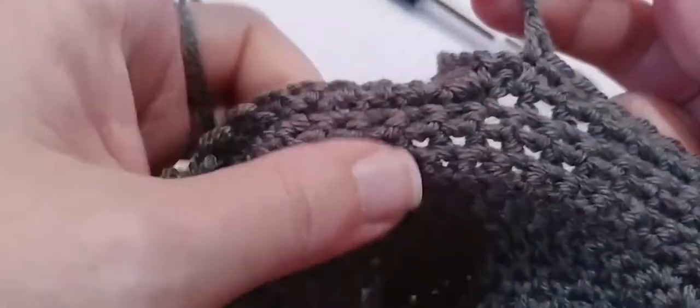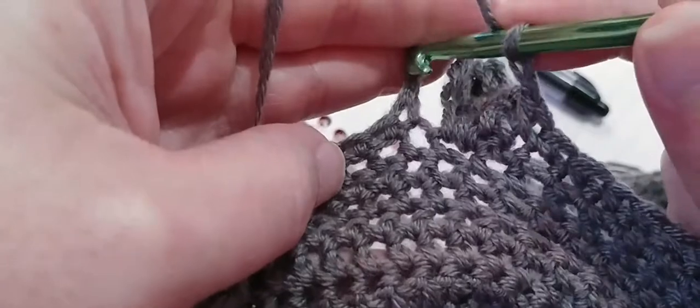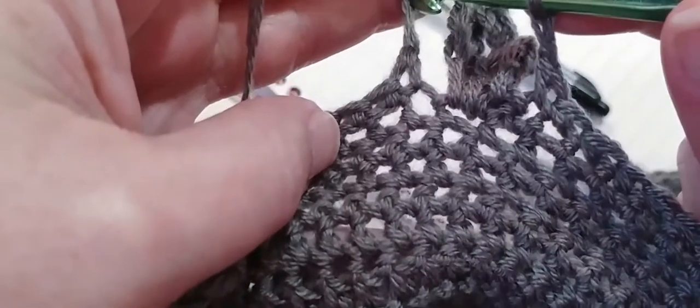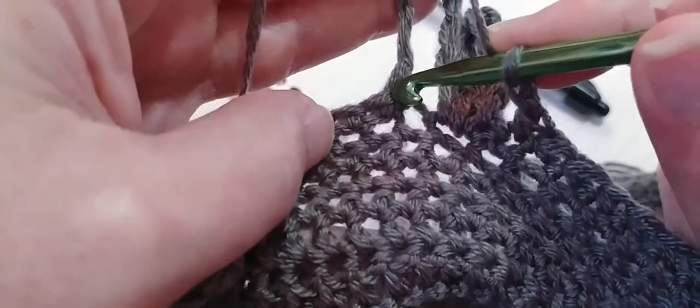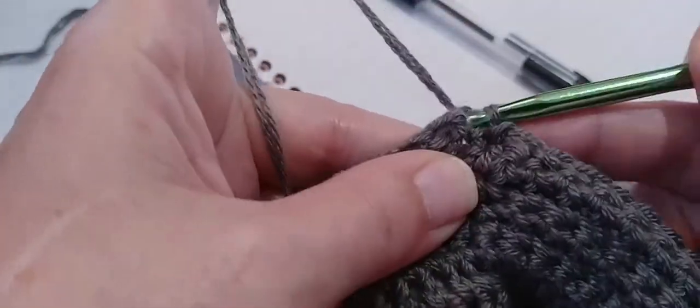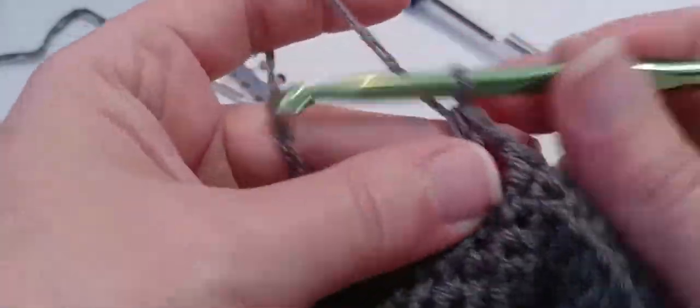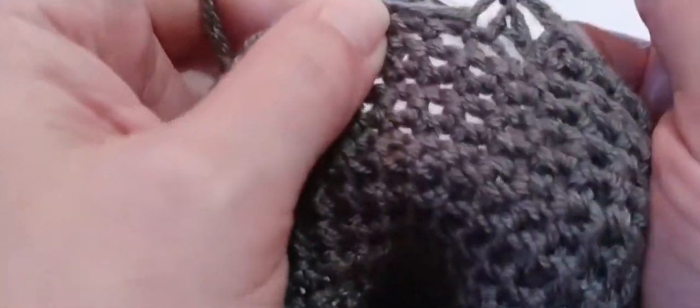Okay, push these back, skip those, and find the single crochet located or attached to that last loop on the left, right there. Insert your hook and make a single crochet. Okay, that was single crochet number 1. We need 9. Go into the next stitch.